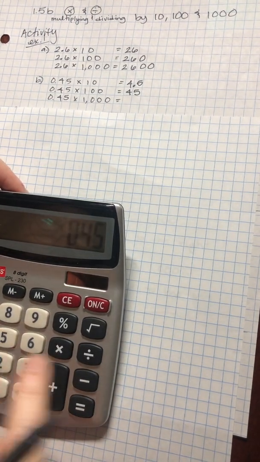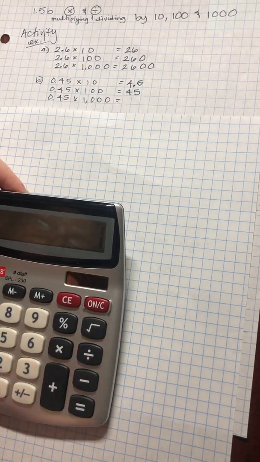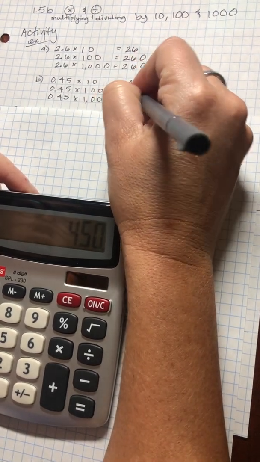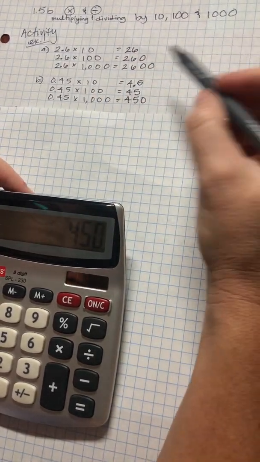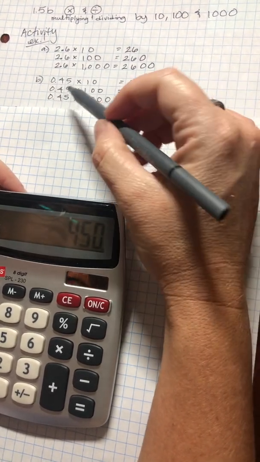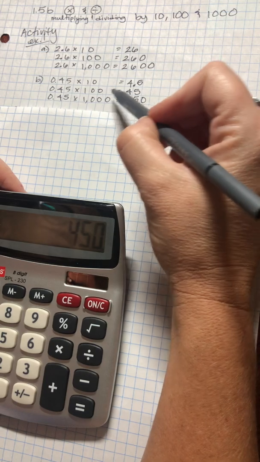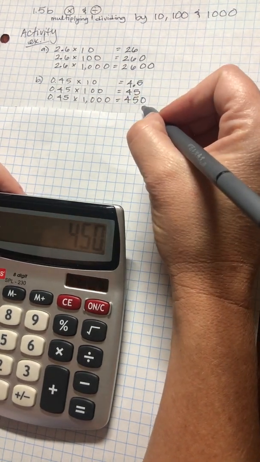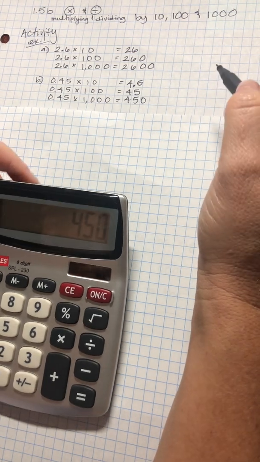And 0.45 times 1,000 equals 450. So 0.45 turned into 4.5. 0.45 times 100 turned into 45. And for the last one, we got 450. Check your answers. Is that what you got?